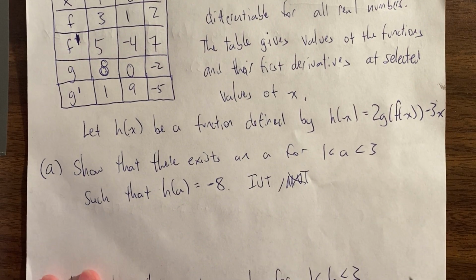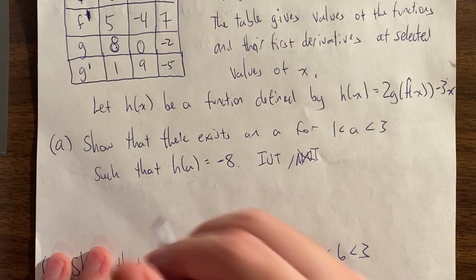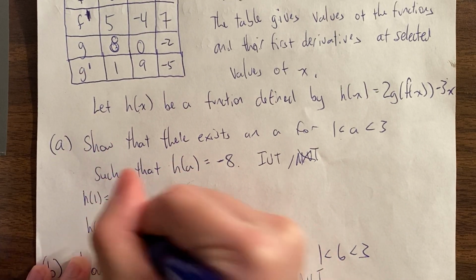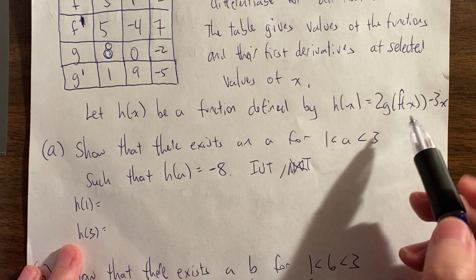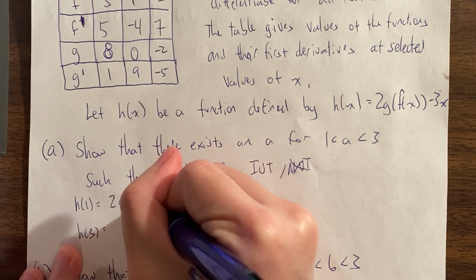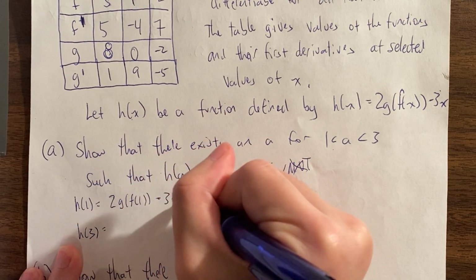We just need to find h of 1 first and h of 3. So I'm going to do that on the bottom here. So h of 1 and h of 3. So h of 1, it looks like we plug it into this guy. So it looks like we get 2 g of f of 1 minus 3 times 1.